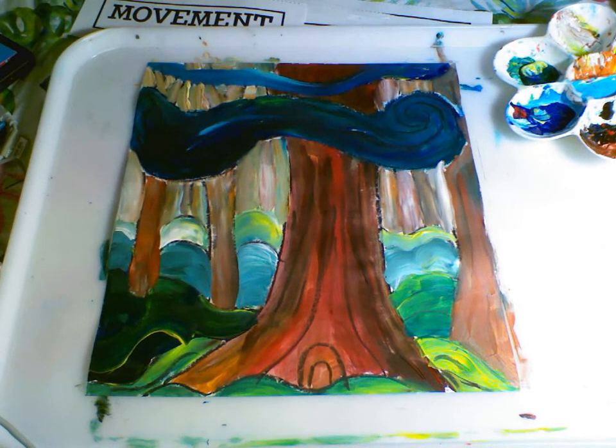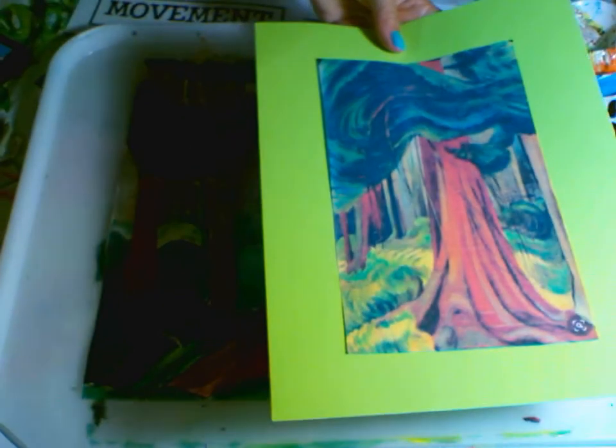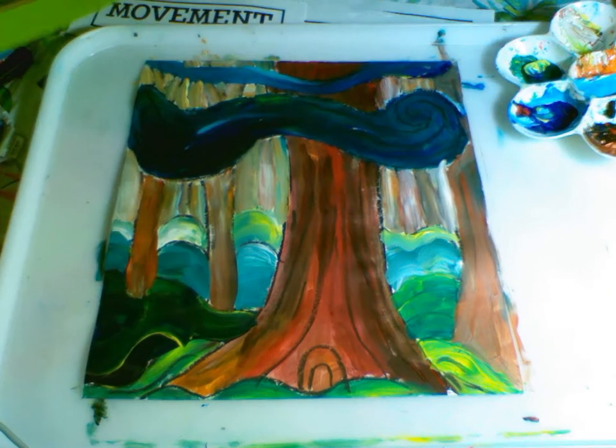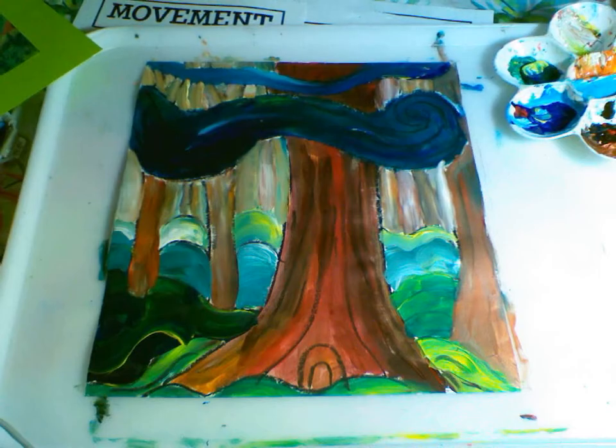And voila, there is my Emily Carr red oak forest. I hope you had fun and enjoyed creating movement and emotion.